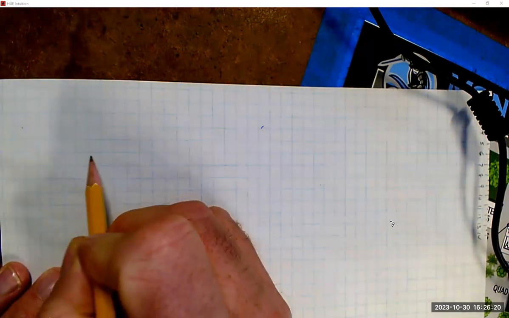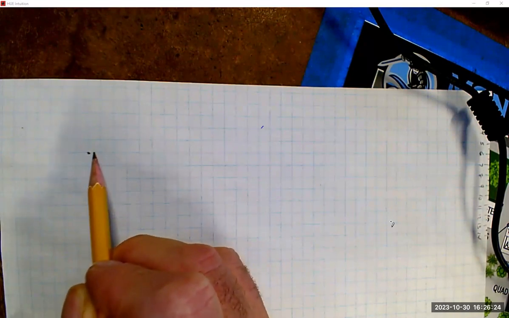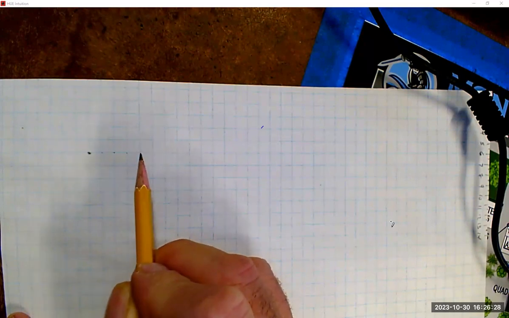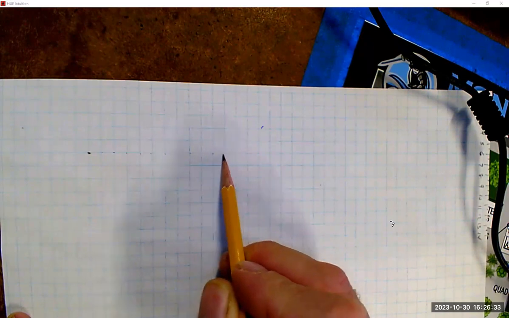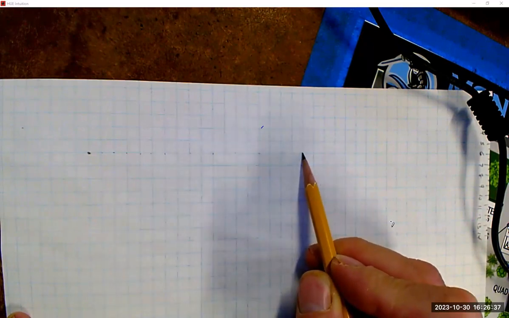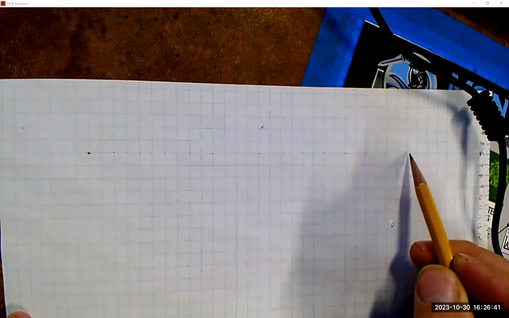I'm just going to pick a point here. And remember, each grid mark is 6 inches. So 6 inches, 1 foot, 6 inches, 2 foot, 6 inches, 3 foot, 4, 5 foot, 6 foot, 7 foot, 8, 9, 10, 11, 12, 13, 14. So there's my 2 corners.